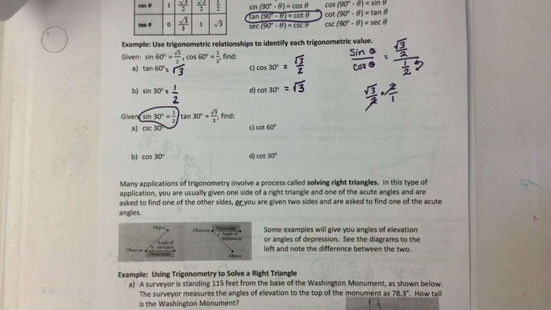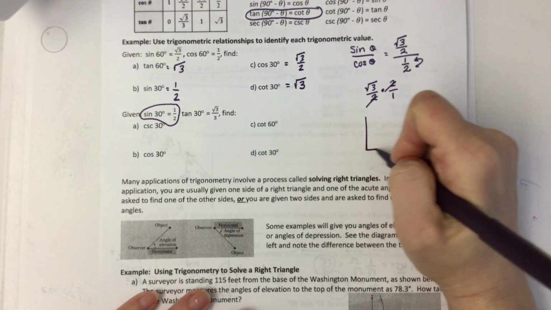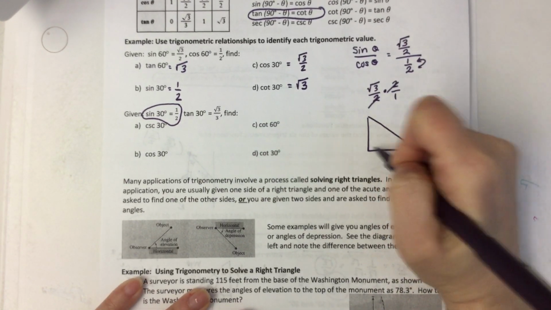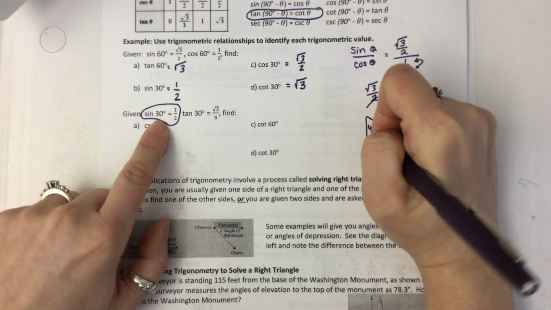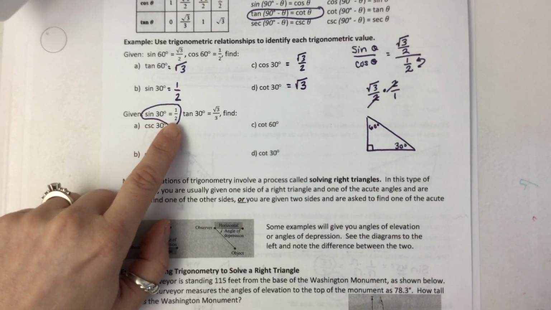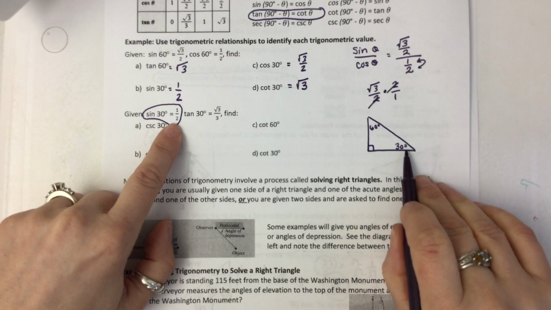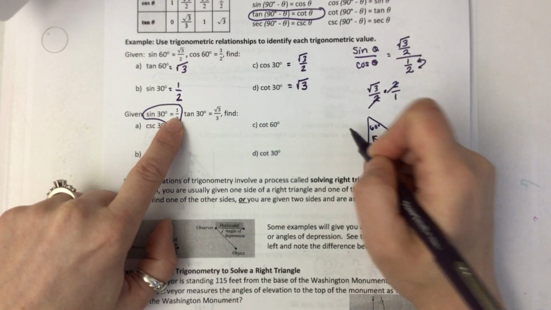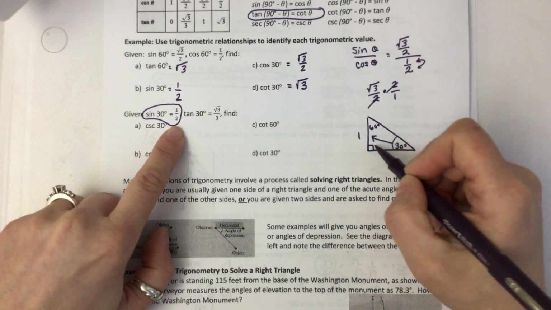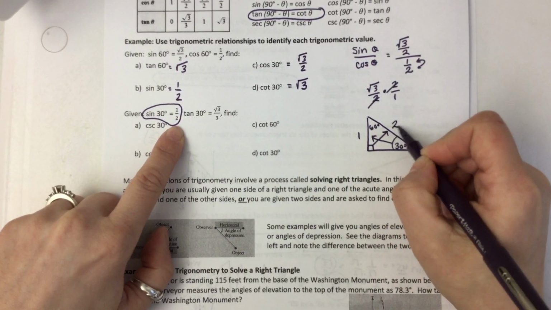Sines and cosines are typically the easiest to do. So let's say I go ahead and draw out a right triangle. I know I have a sine of 30, so it's a 30, 60, 90-degree triangle. Sine is the opposite over the hypotenuse. Opposite of 30, this would be a 1. Hypotenuse, this would be a 2.